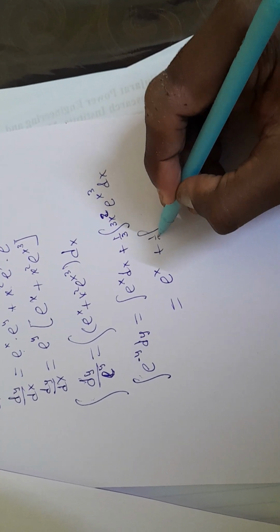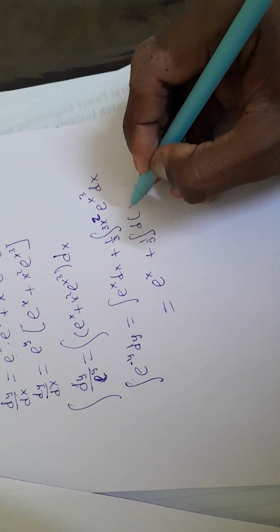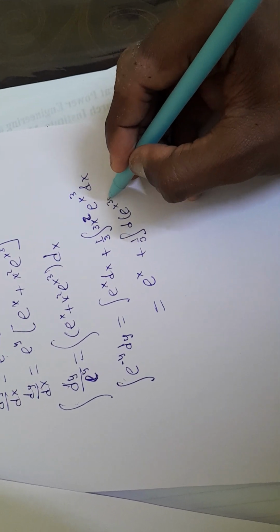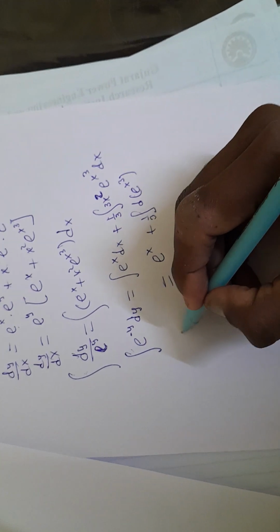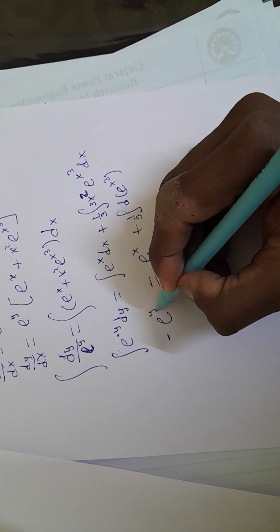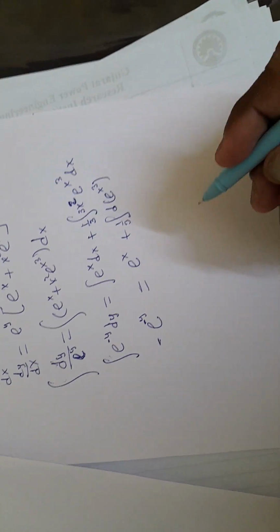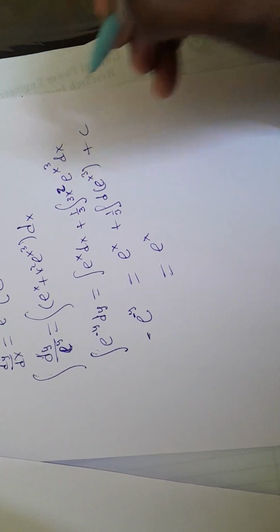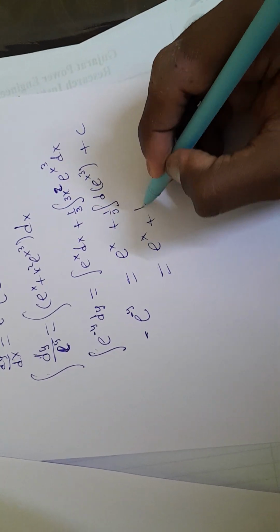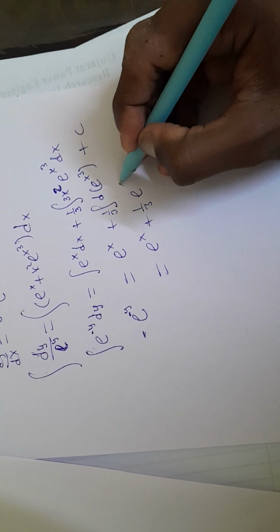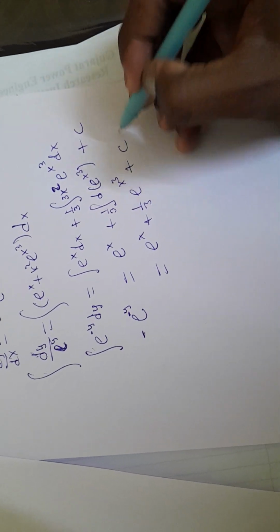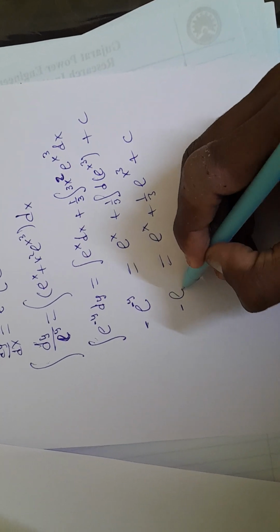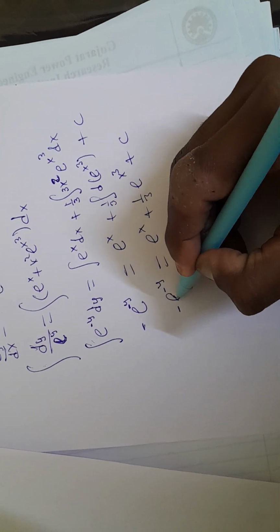This will be 1 by 3, okay, d of e to the x cubed. And here we know this will be minus e to the power minus y. Okay, so it will be e to the power x plus c, then plus 1 by 3 e to the x cubed plus c. And here it will be minus e to the minus y.